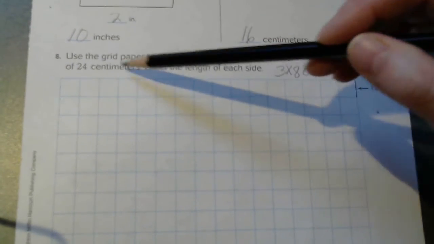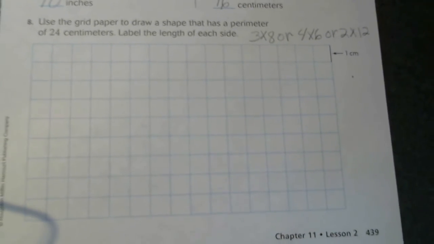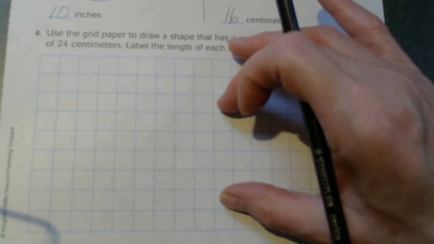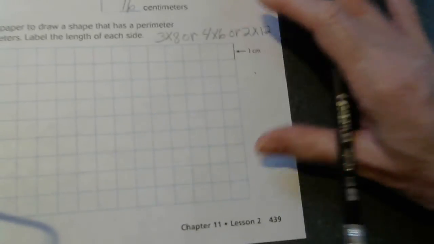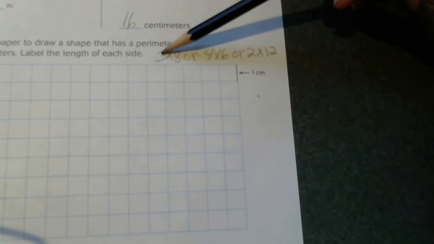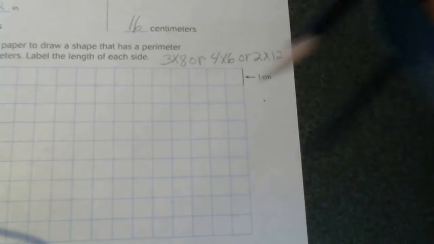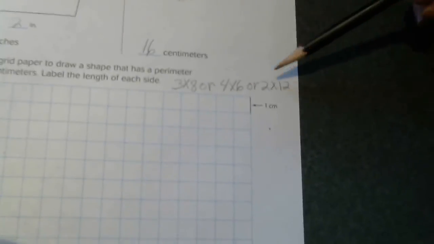Now, on the problem 8, it says use the grid paper to draw a shape that has a perimeter of 24 centimeters. The easiest one to do would be a rectangle with 2 sides on top that are the same length and 2 sides that are the same length. And I gave you some numbers you could do. You could do 3 by 8, so 2 sides would be 3 inches and 2 sides would be 8 inches, right? Or you could do a 4 by 6 or a 2 by 12. Have fun with this one.